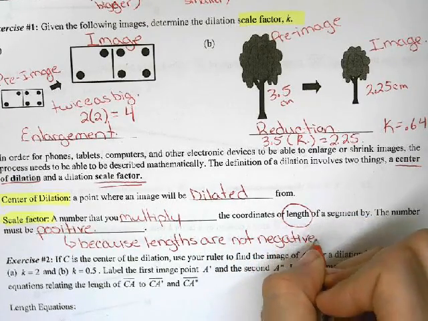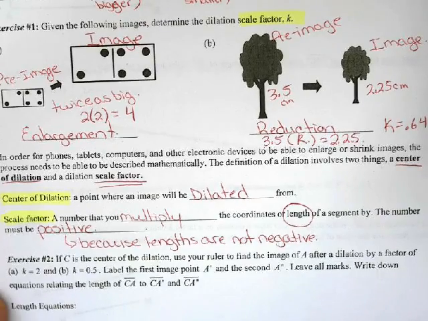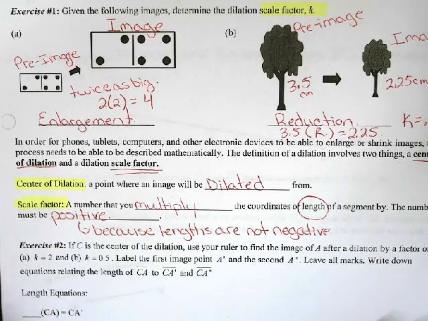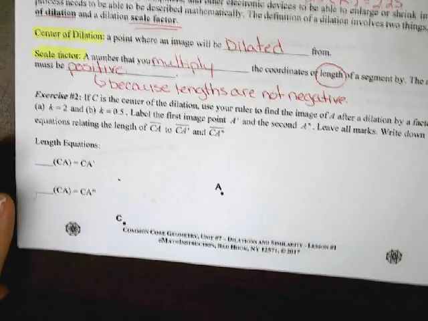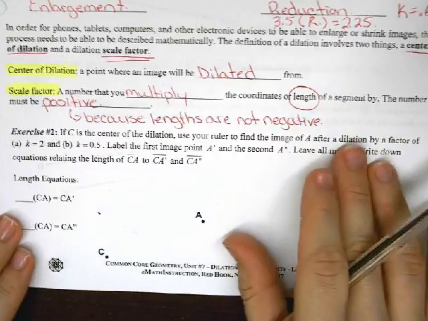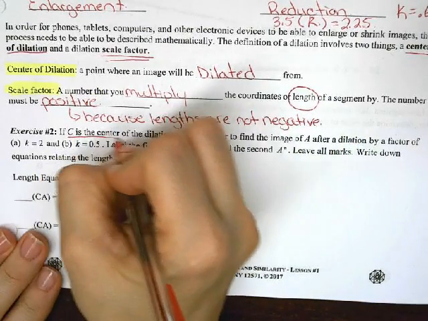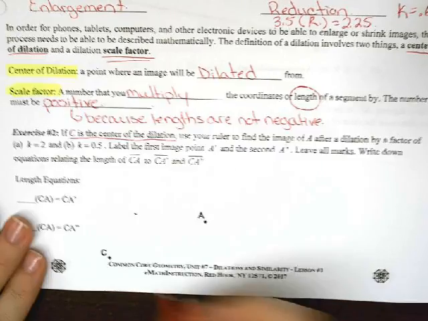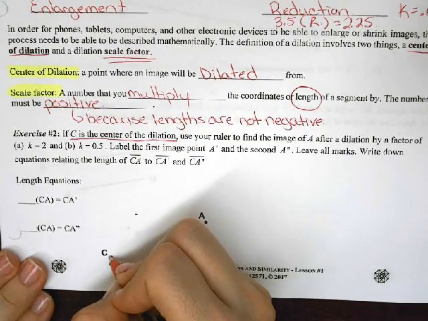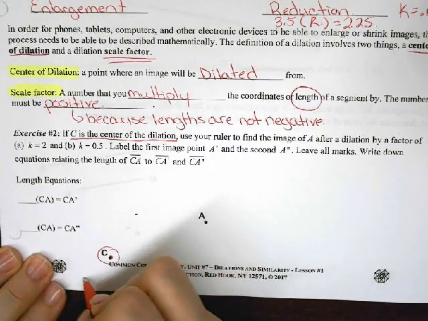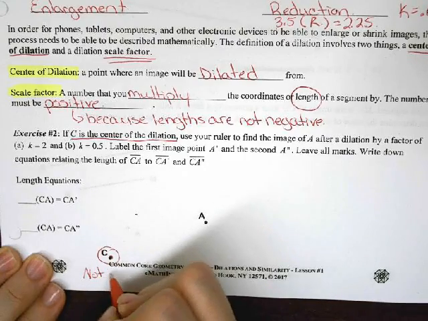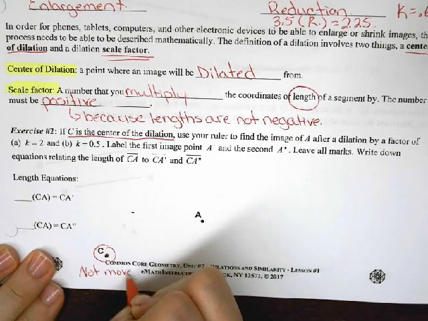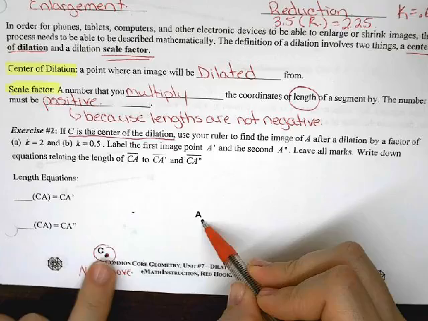We would not consider a negative length. Okay, so now looking down at the bottom, on to exercise 2, when we actually talk about a dilation, C is the center of the dilation. If this is the center, this point right here is not going to move. It's the A that's going to move because this is the center.